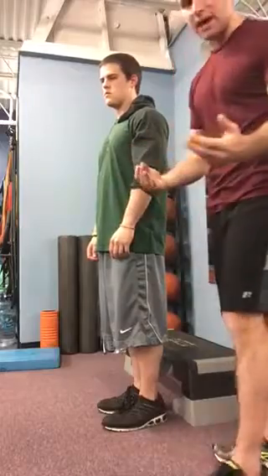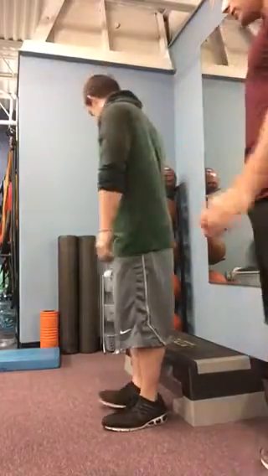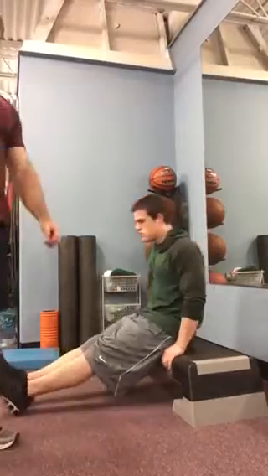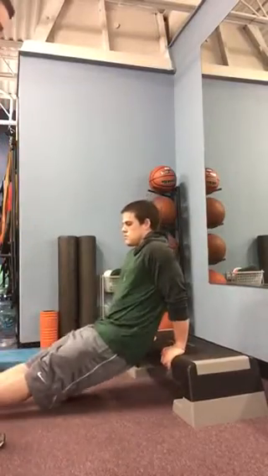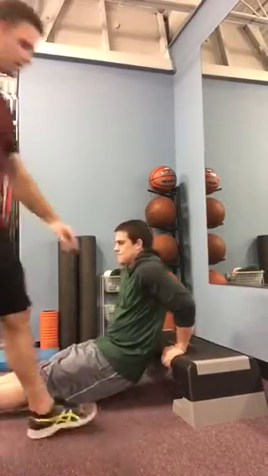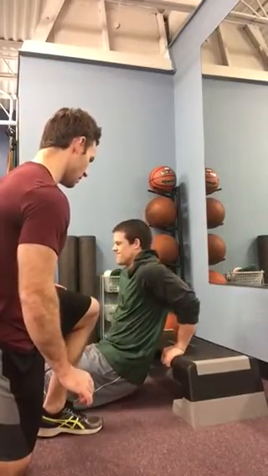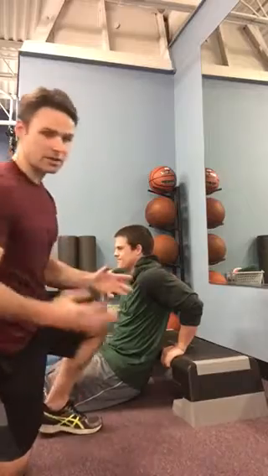Let me give you an example of what that looks like. Chris, let's come into a dip position here on the step. If we look at Chris doing his dip, do a couple. You can see, try to get your elbows in. He just can't do it because we don't have that range of motion.